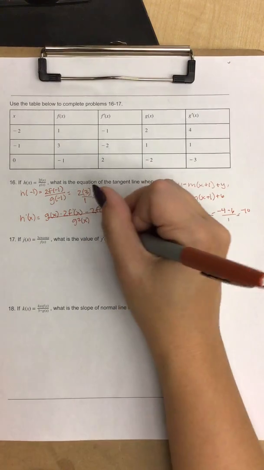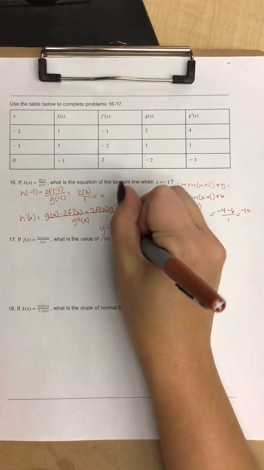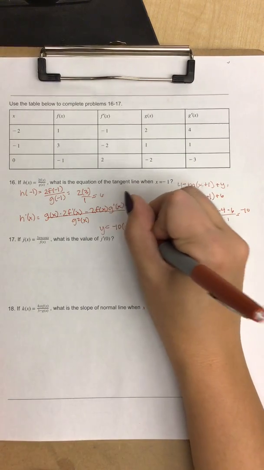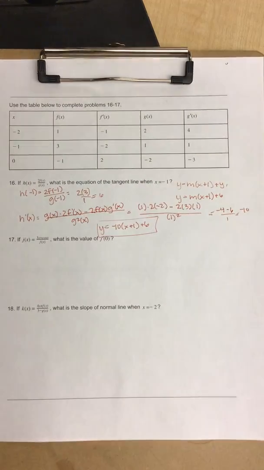So I just plug that in for the y value. So y equals, for the slope, this. Cool.